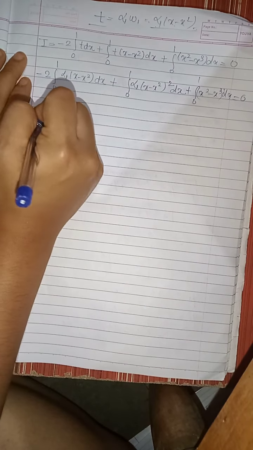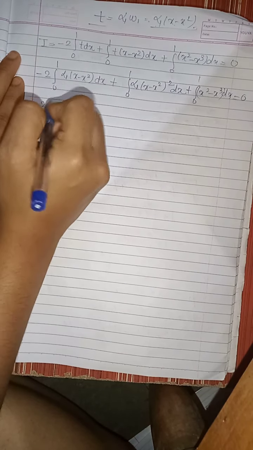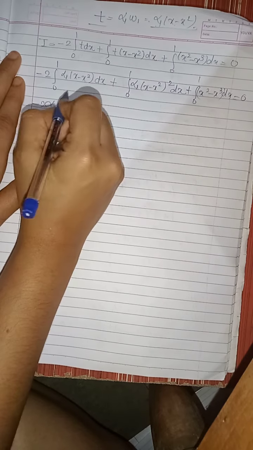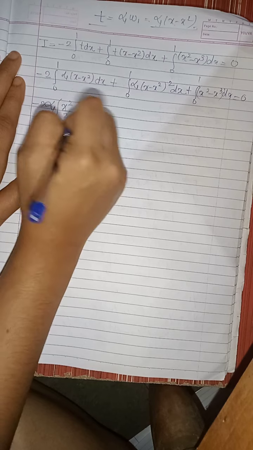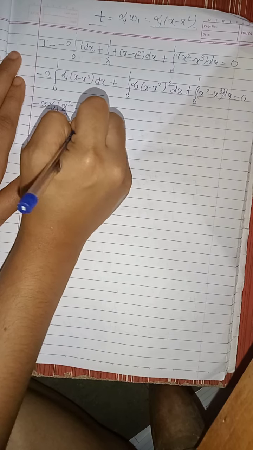Now you need to integrate this. Minus 2 alpha 1 is a constant, so it will come outside, and the integral of this will be x square upon 2 minus x cube upon 3.